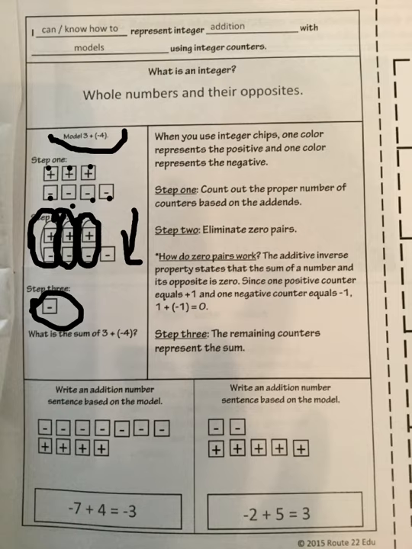How do zero pairs work? That's a great question. The additive inverse property states that the sum of a number and its opposite is 0. Since one positive counter equals plus 1 and one negative counter equals negative 1, so 1 plus the negative 1 equals 0. Step 3, the remaining counters represent the sum. So that was what we looked at here.